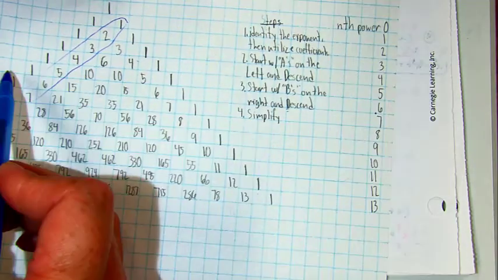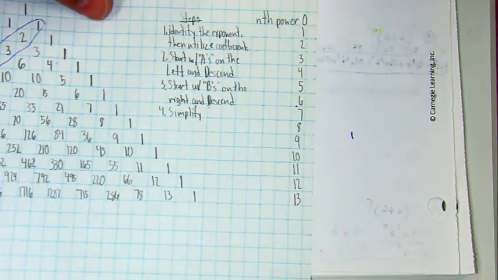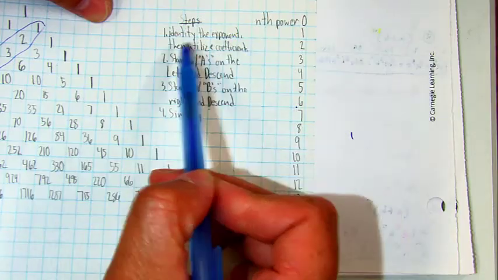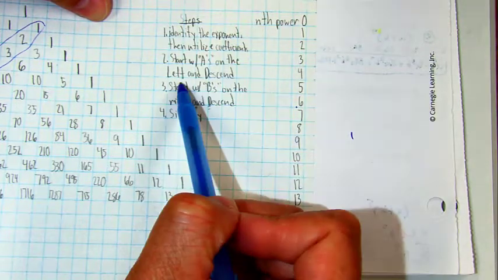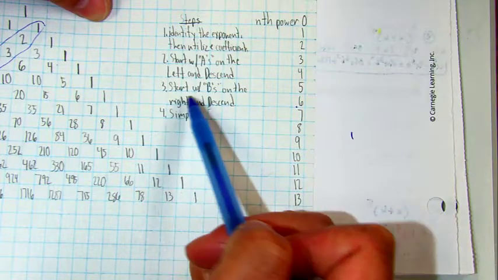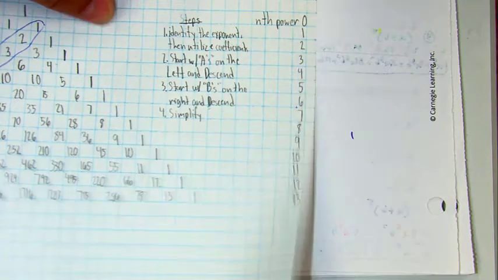So yesterday we learned to identify the exponent and then write down those coefficients that Darlene did. Now we're going to start with the a's on the left side and descend. Then we'll start with the b's on the right and descend, and then we'll simplify.